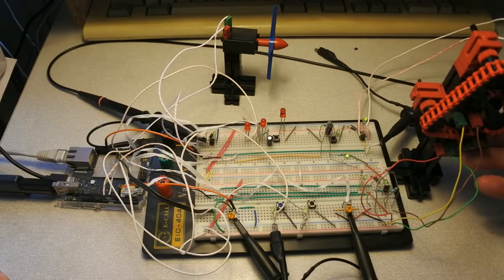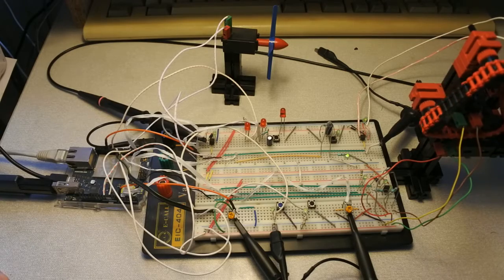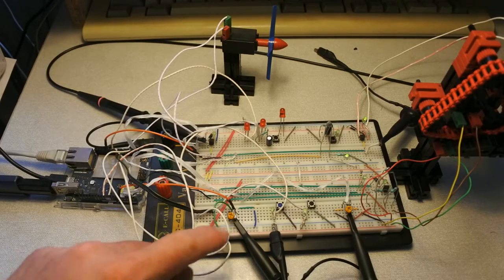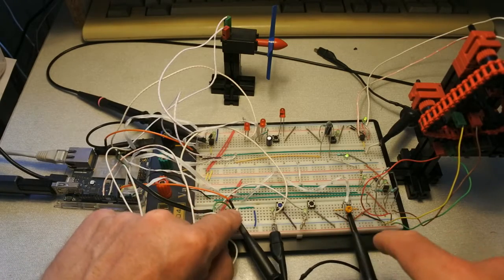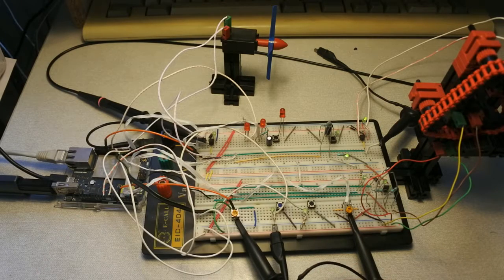The purpose of this video, of this experiment, is to read data and then store it in an array which I create with the C language, and then get some nice graph.